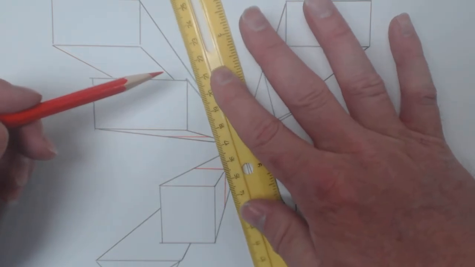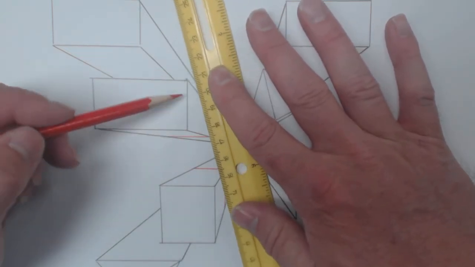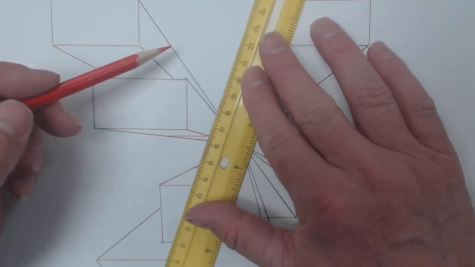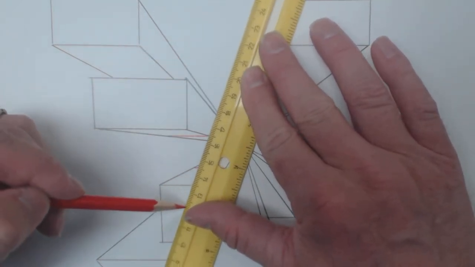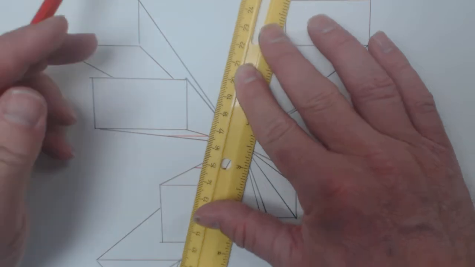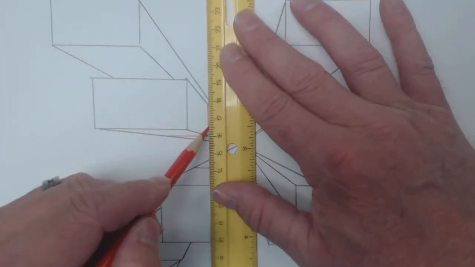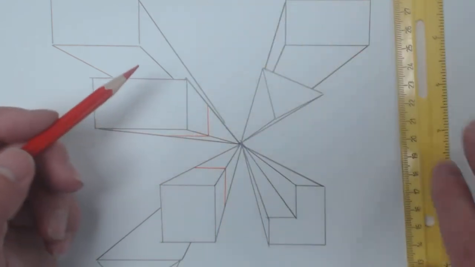Now, if my ruler was like this, it would not be parallel with this line. They would meet. If it's like this, they would not be parallel. They would meet down here somewhere. So I want them parallel. I draw that in right there.